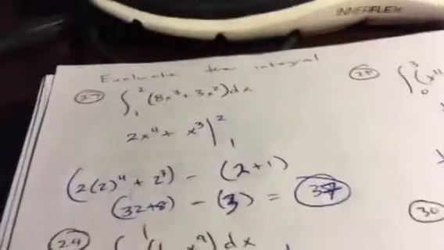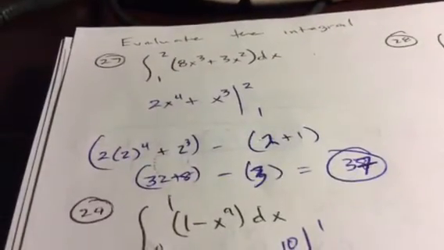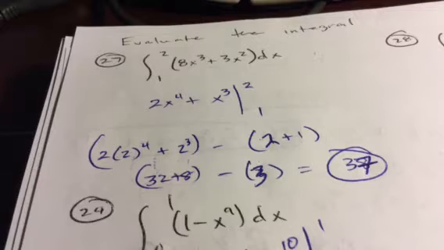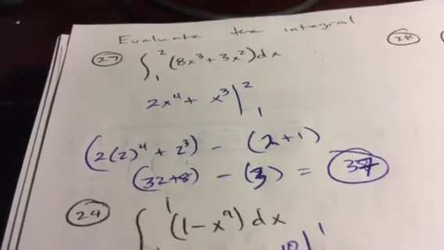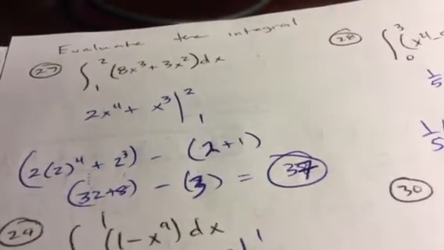All right, Calc, we are back for video number 2 here. Folks, you're just evaluating each integral. You have a definite one, so just take the antiderivative and then plug 2 in for x, minus when you evaluate for 1. All right, when you plug 1 in for x.